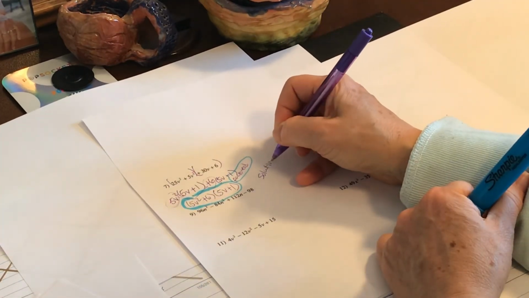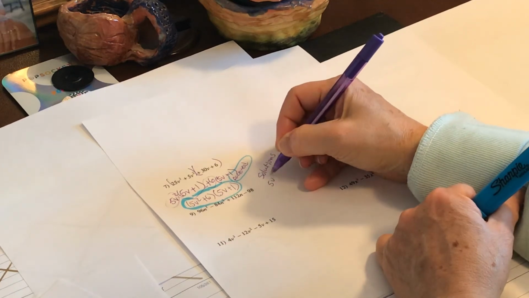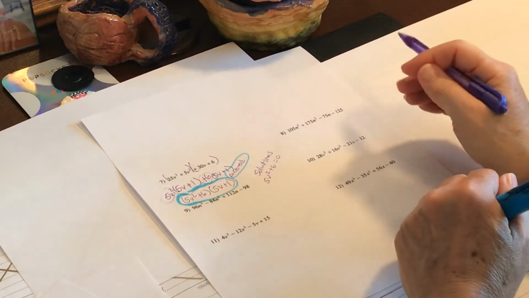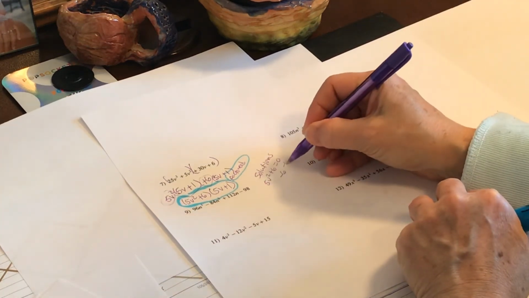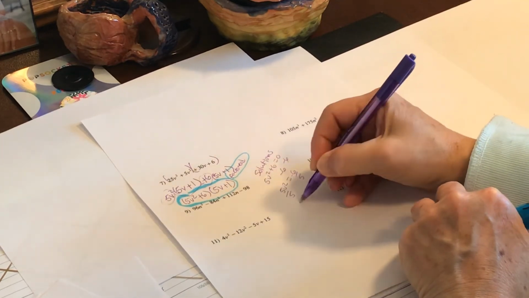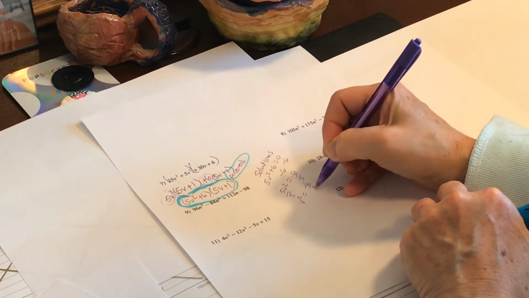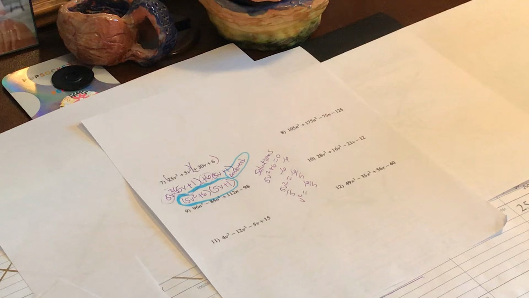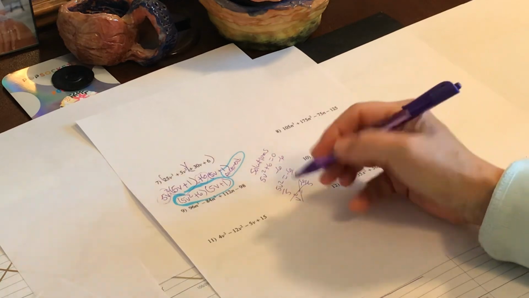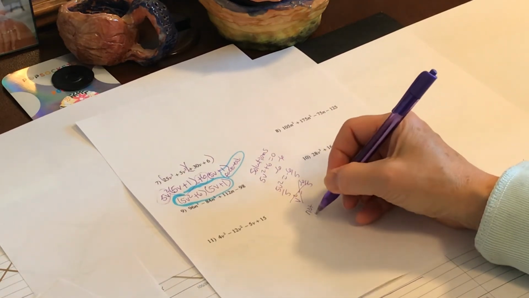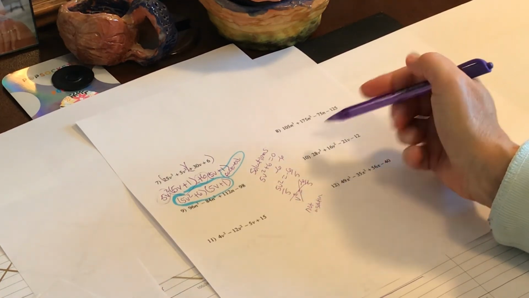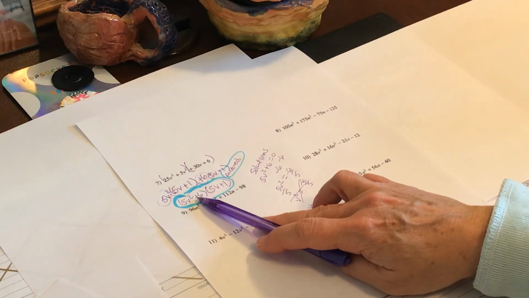Solve. Solutions. 5v squared plus 6 equals 0. Or always setting them equal to 0 in order to solve. Subtract the 6. Divide by 5. Problematic. You cannot take a number times itself and get a negative number. Not a solution. Okay, that doesn't work. That doesn't mean there's not an x-intercept for this problem. That just means when I solved this, it didn't work.